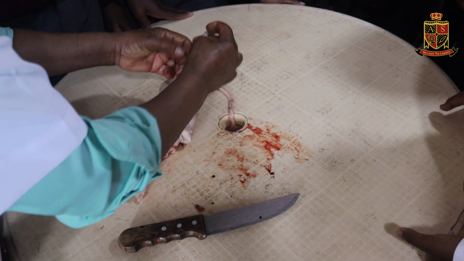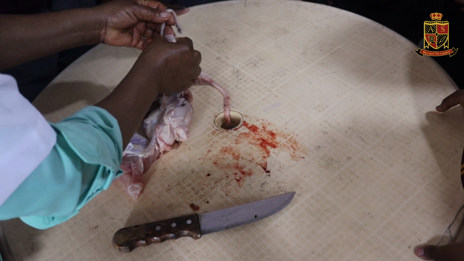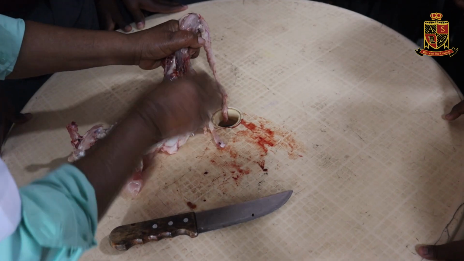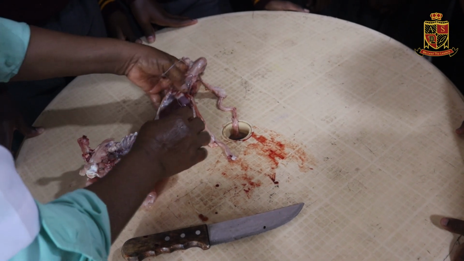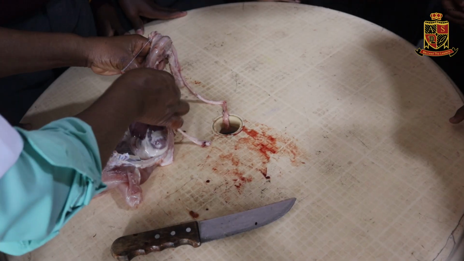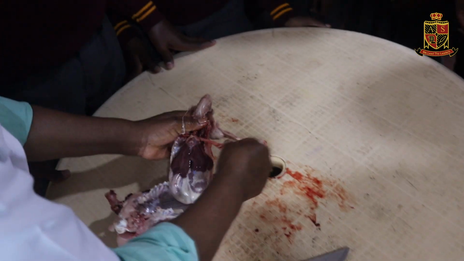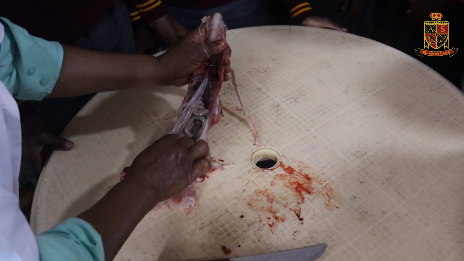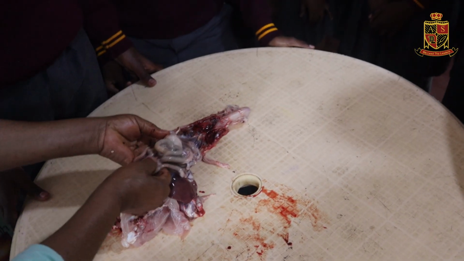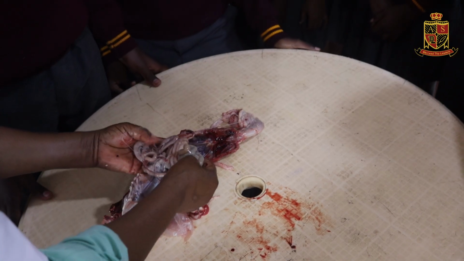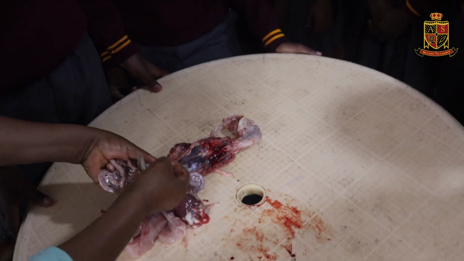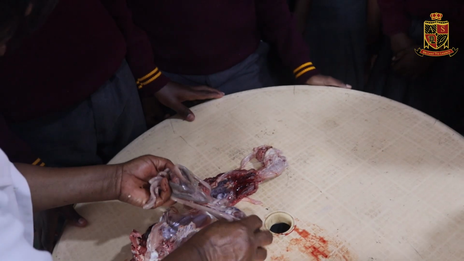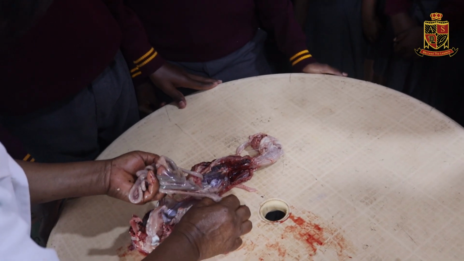And the food will be stored in this one. Yes, this is the stomach where the food will be stored. I only wanted you to see this inside part of the chicken. This is the liver, okay? Are you seeing it? Yes. These are the intestines of the chicken. The same applies to our own intestines, okay? But I only wanted you to see the position.